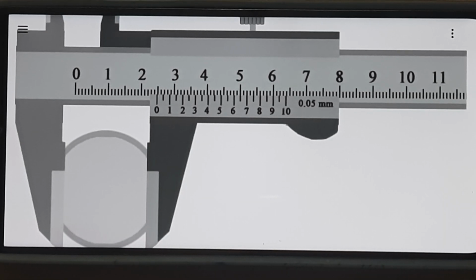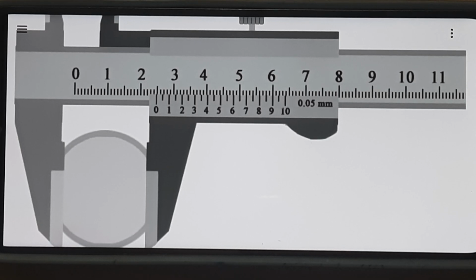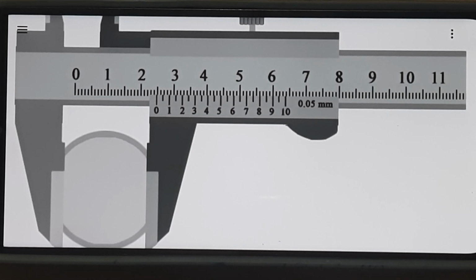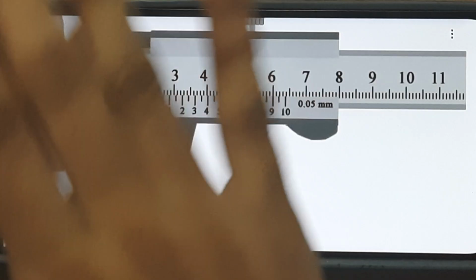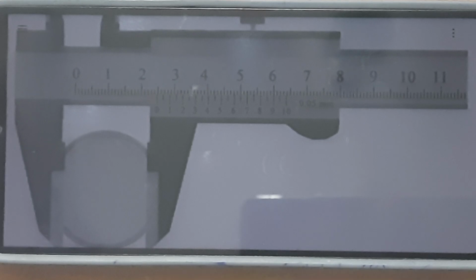However, we know that an instrument may contain error. Any measuring instrument contains some error. It may be due to error made by us while seeing, like parallax error, or it may be error made while constructing that particular instrument. So we should make correction to that error.